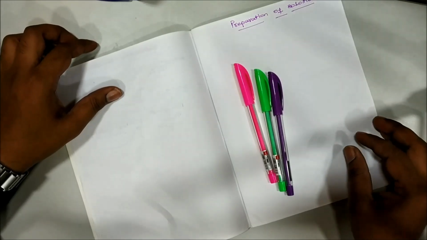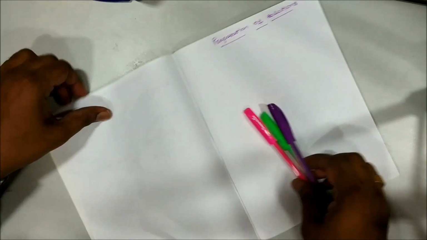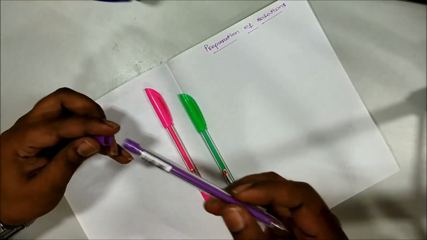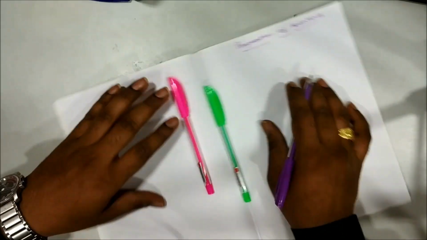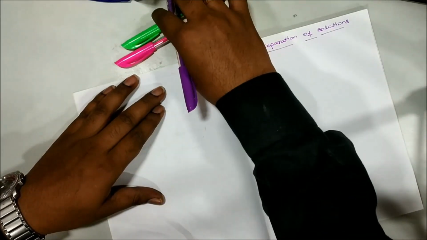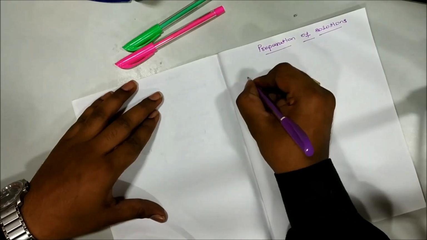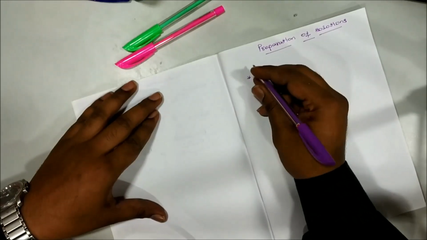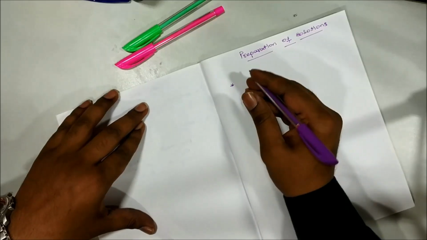This topic is very important for the lab technicians who are going to work in the laboratory, because in their everyday life they have to prepare different types of solutions with a different concentration. First, we will see what are the different types of solutions we can prepare inside the laboratory.